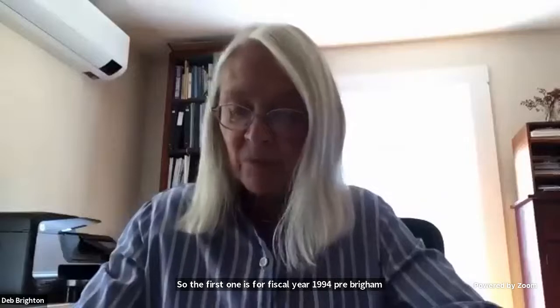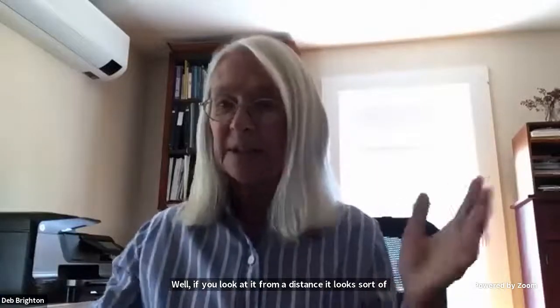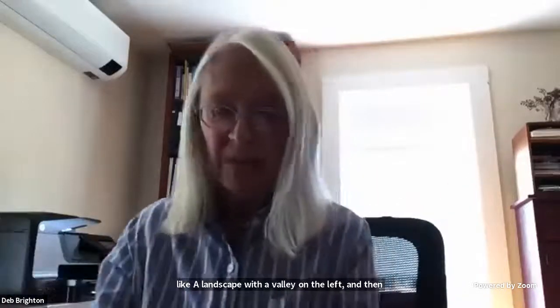It's what we were struggling with at that time. It's sort of hard to see. It's a really old paper copy that I tried to put up here, but if you look at it from a distance, it looks sort of like a landscape with a valley on the left and then a mountain on the right.